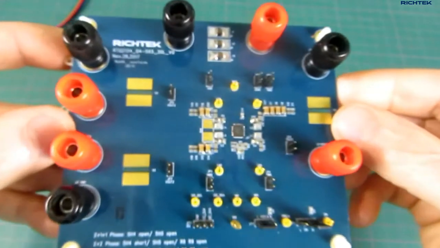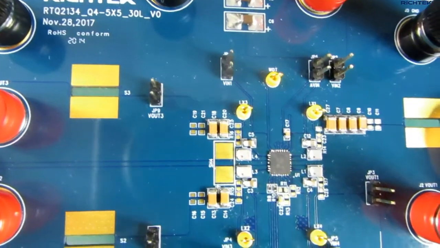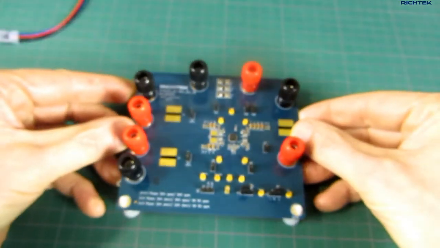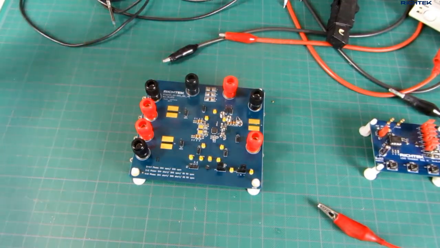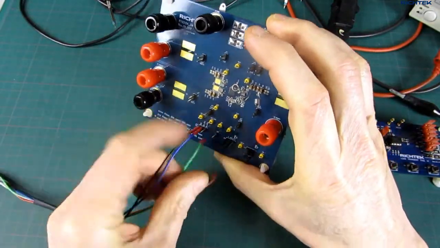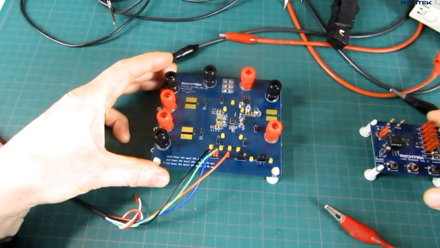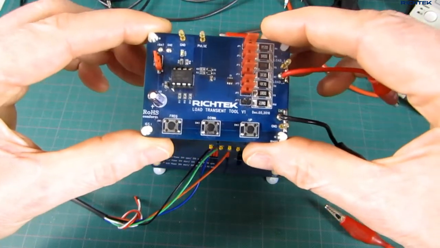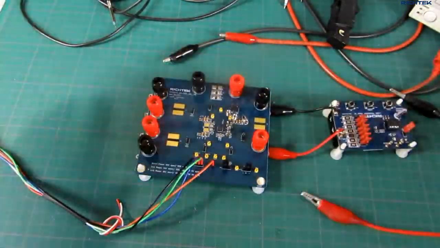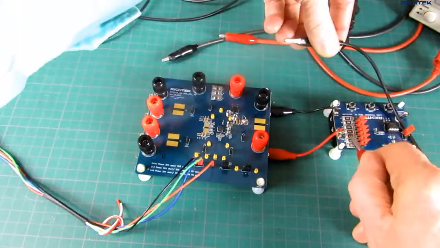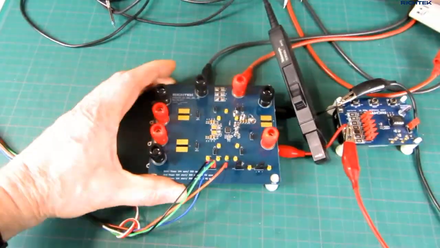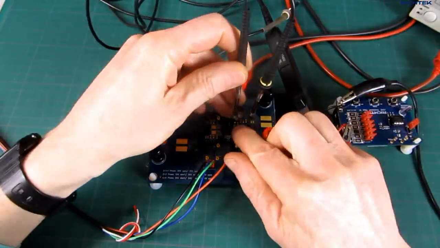Let's test the performance of the RTQ2134 PMIC by means of the RTQ2134 EVB. We will check the combined two-phase 10 amp channel. I will use the Richtek RAN board to control the I2C bus of the PMIC. For testing the load transient capability, I will use the Richtek fast load transient tool as a dynamic load and a variable resistor as static load. I will measure the converter load current, the output voltage and the two-phase switching waveforms.